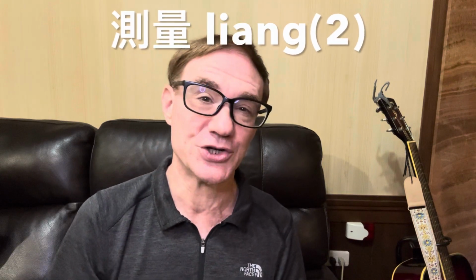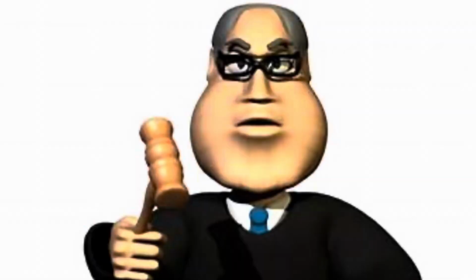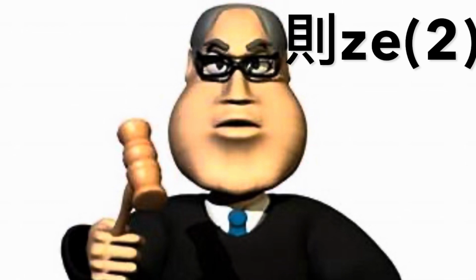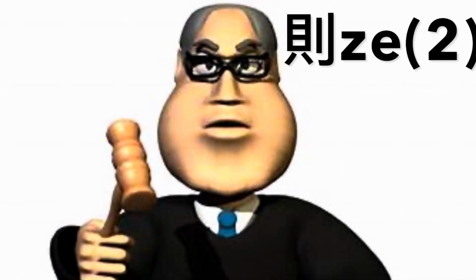测量, to measure. I imagine the old pirate ships that used to throw the knots in the water to see how fast the boat is going. They're measuring the speed of the boat. So that's how you can maybe remember the water radical. Side note, without any other radicals with it, this character's zhe, rule, as in 规则.